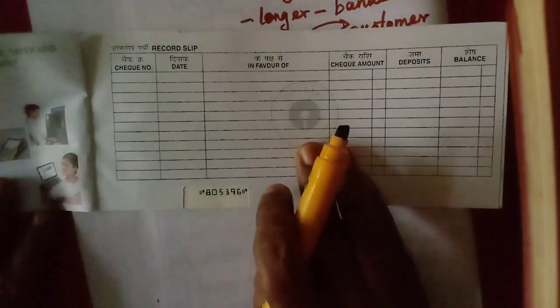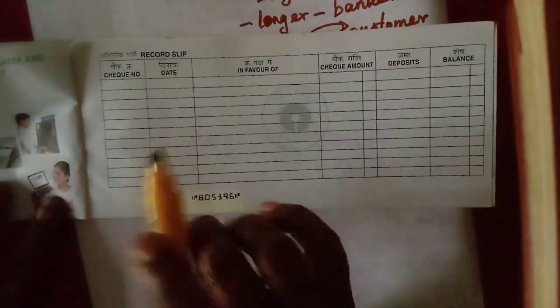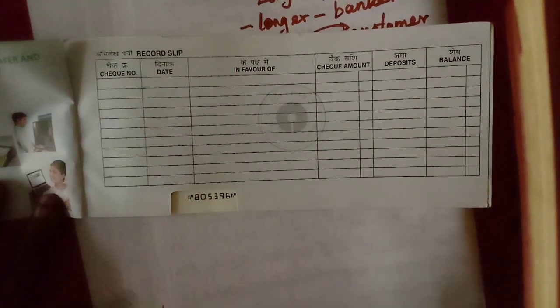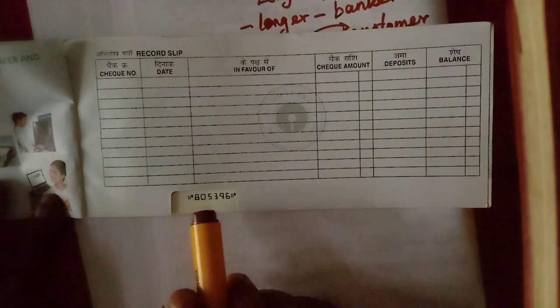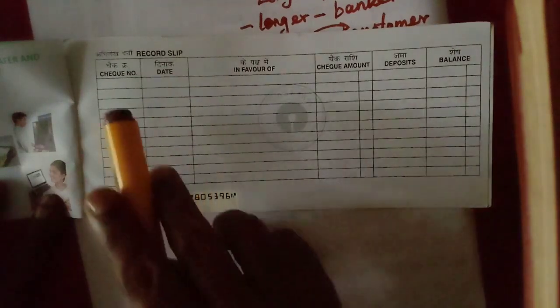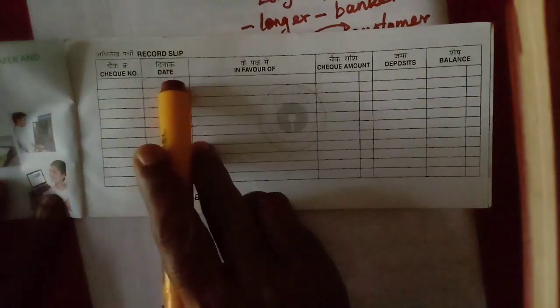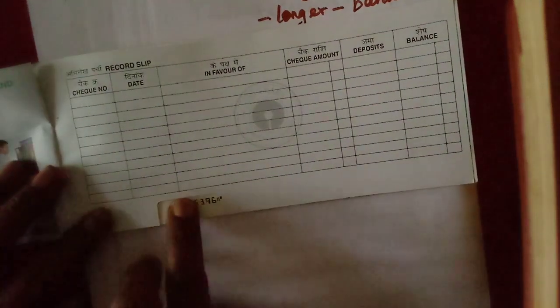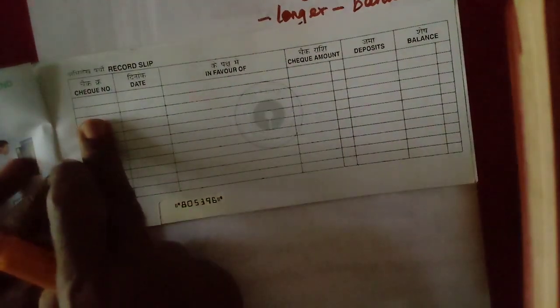Now you see, this is the record slip. Check number we have to write. This is the check number; we should write it here, and the date. That's why they have given it like this: if I tear this one, the other number will come in that place. So without turning that one, by seeing here itself, we can write the number.